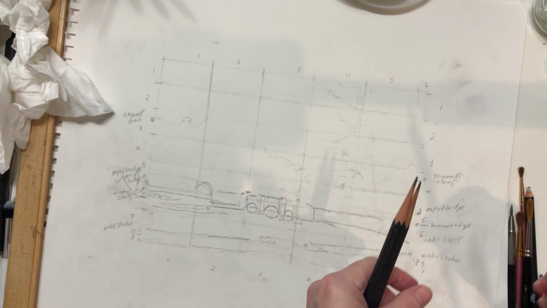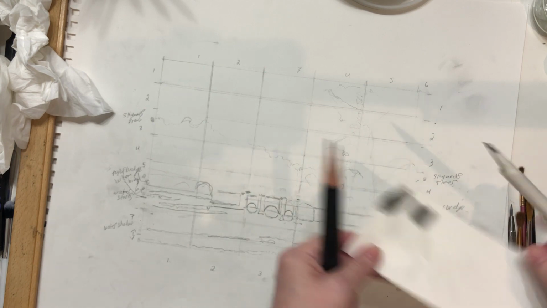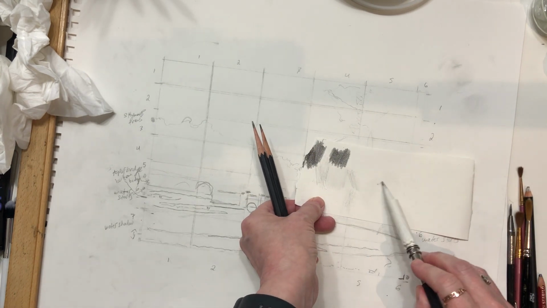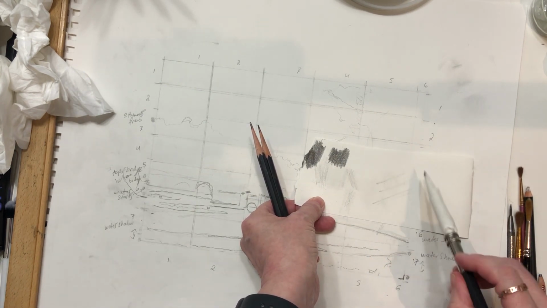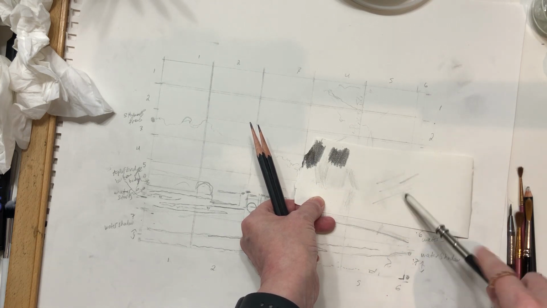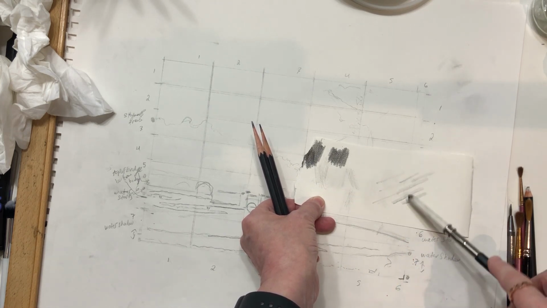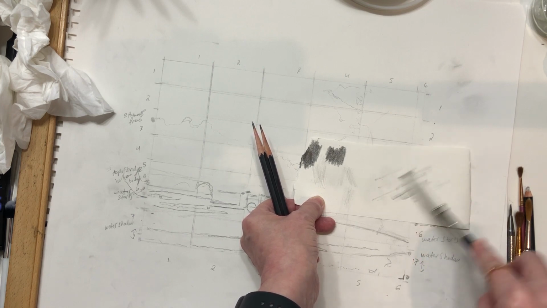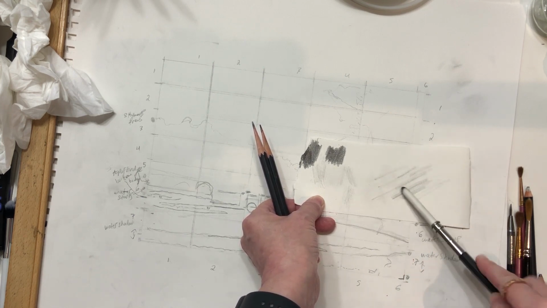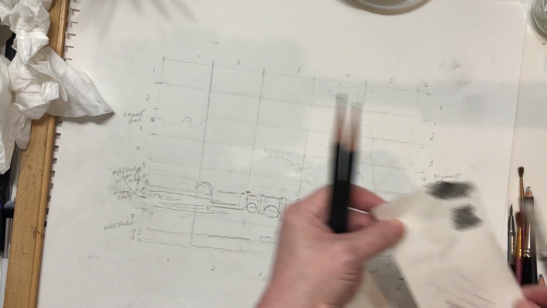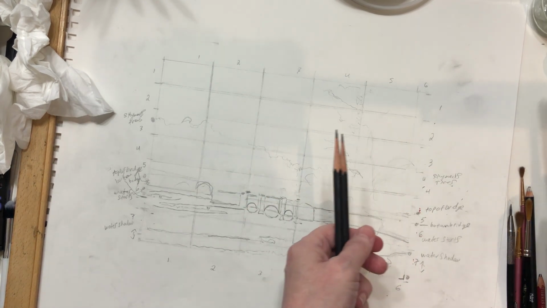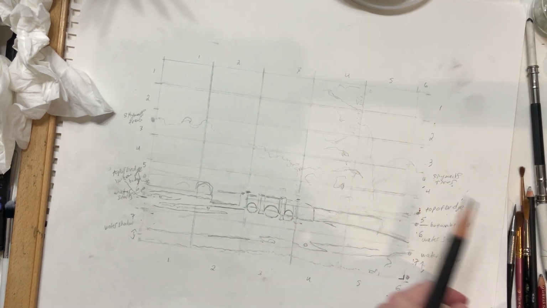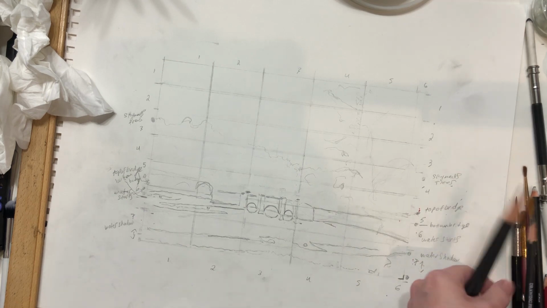And when you're using the blending stumps, just keep in mind that a blending stump can be used to draw if it has graphite or charcoal on it. I think this is one that I used for a charcoal drawing I did. So you can actually use it to draw as well as to blend. If you're working on a new drawing, you would want to clean off the blending stump or start with a new one, so you're not putting charcoal or graphite on there that you don't want.